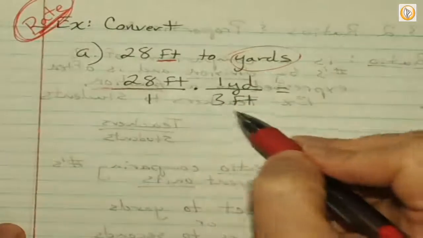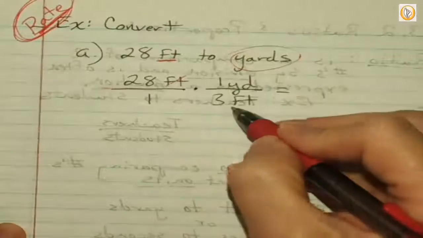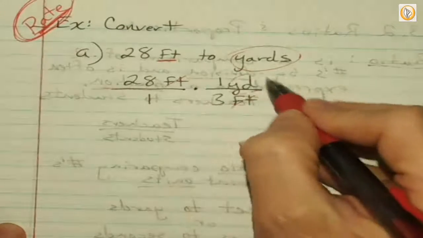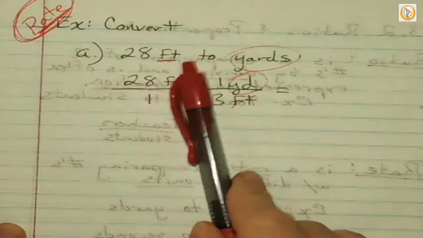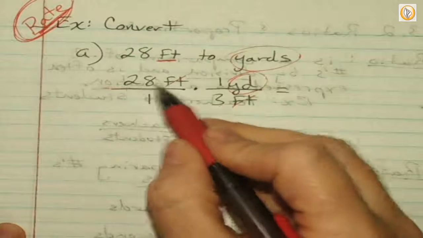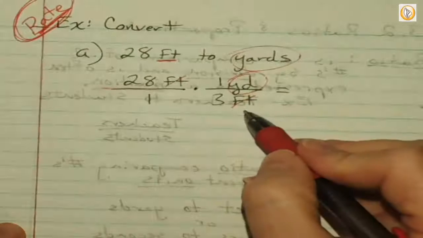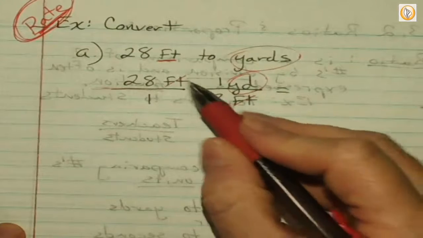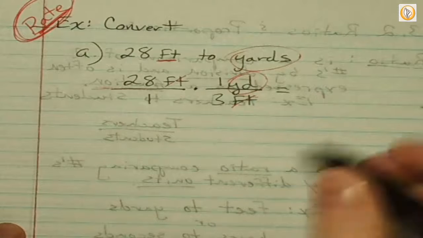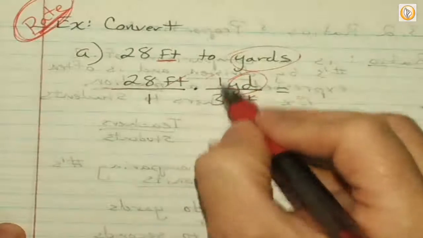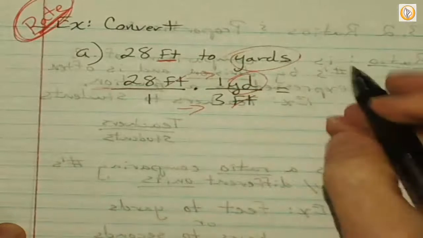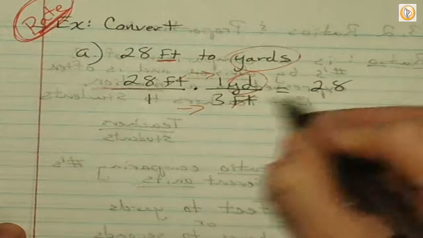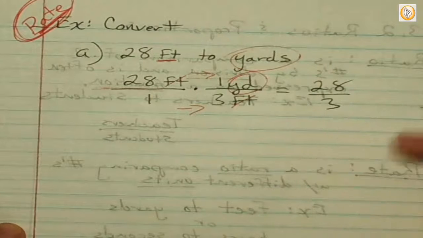It has to be opposite, because what we're doing is canceling those out. You're left with yards now. We got to cancel out and get rid of feet. So you have 28 feet on top. You're going to put the feet on the bottom so you can cancel out. You multiply across. 28 times 1 is 28, and 3 times 1 is 3.